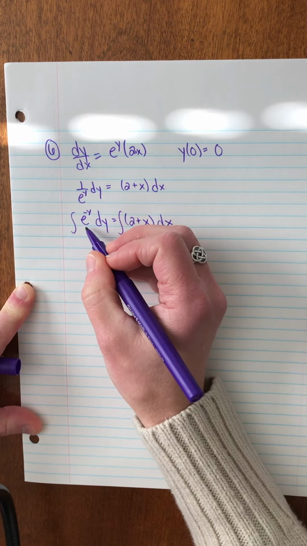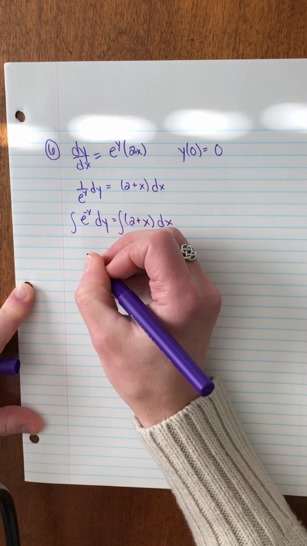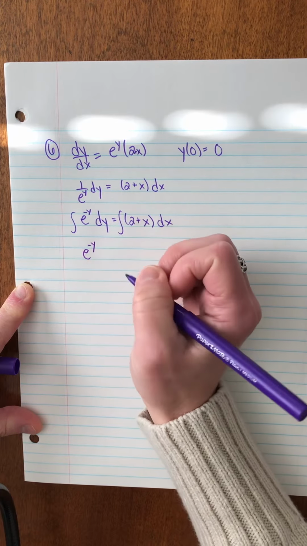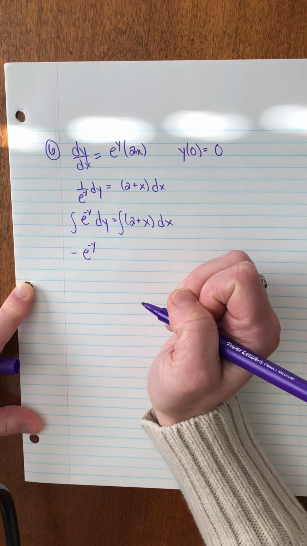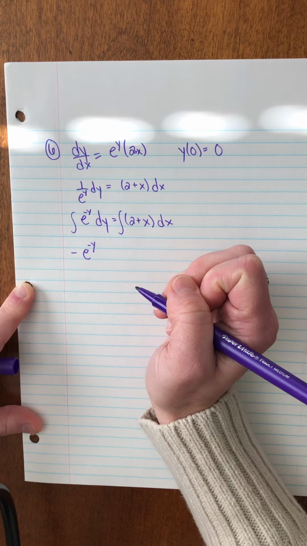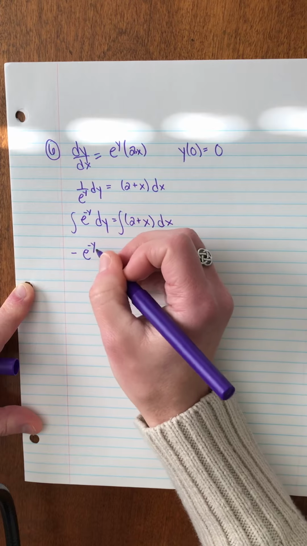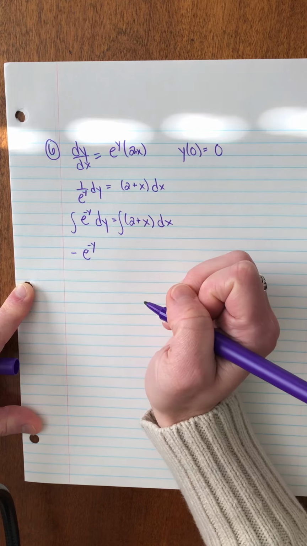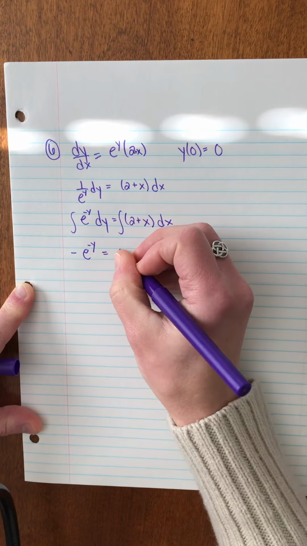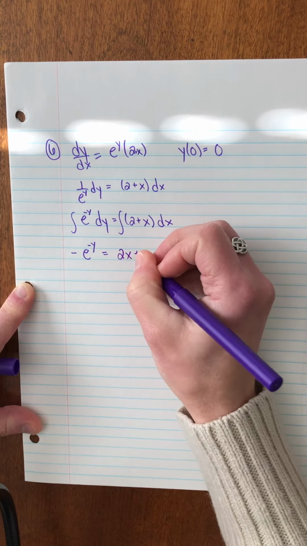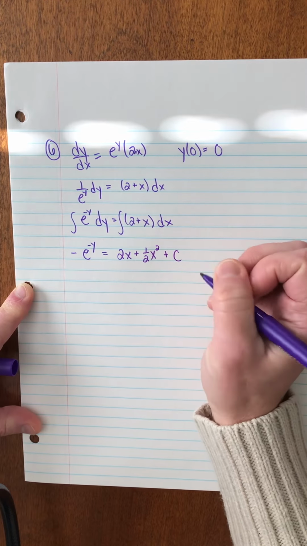The antiderivative of e to the x is e to the x, so the antiderivative of e to the negative y is going to be e to the negative y, and then we have to divide it by -1. Because remember that chain rule: if you take the derivative of e to the whatever, you have to multiply by the derivative of your exponent. So now we're dividing by that derivative of your exponent. Equals, and then the antiderivative of 2 is 2x. The antiderivative of x is 1/2 x squared plus c.